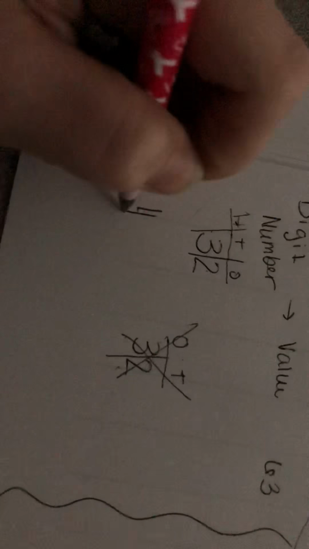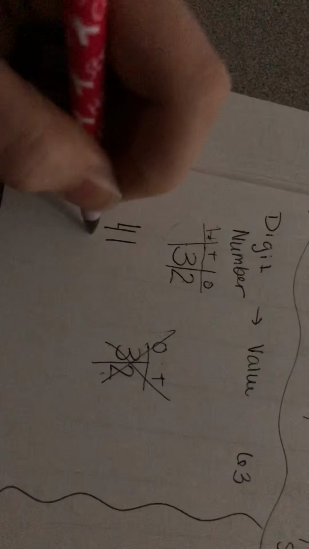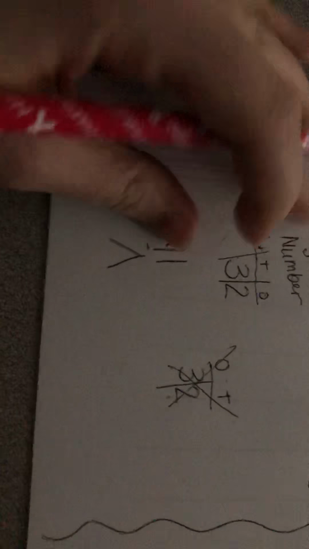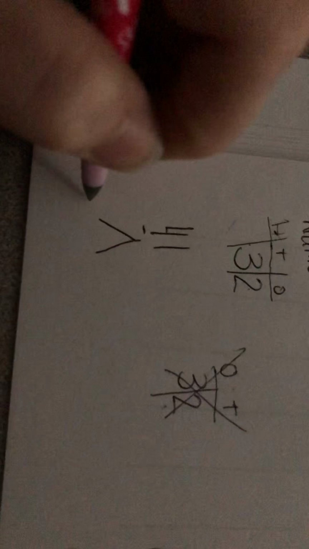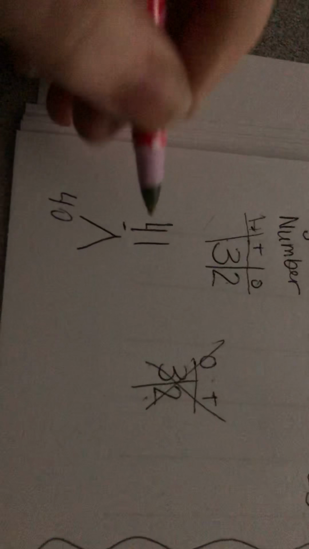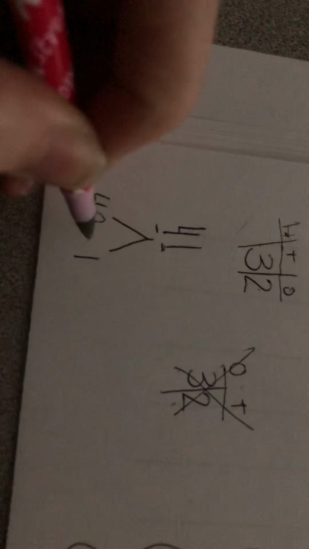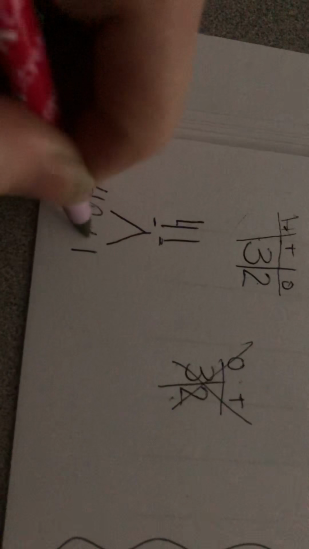So if I'm looking at the number 41 down here and I'm trying to break it into its values, the 4 is the digit in the tens place. And because it's in the tens place, its value is 40. The 1 is in the ones place. Its value is 1. So if I were to add together the two values, it would equal 41.